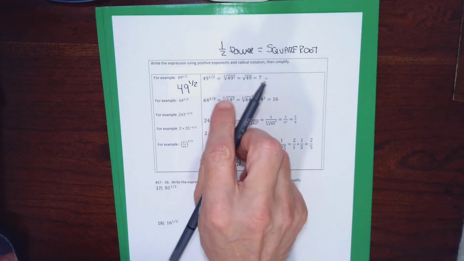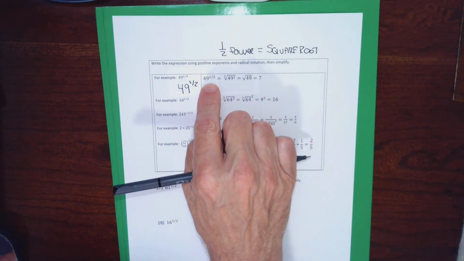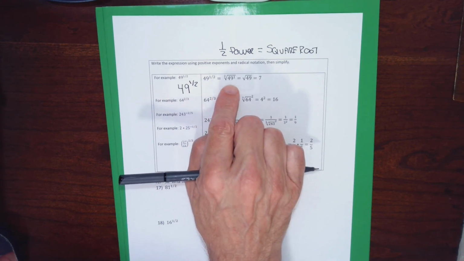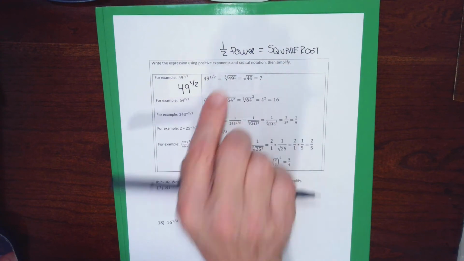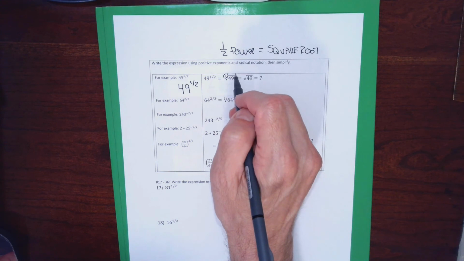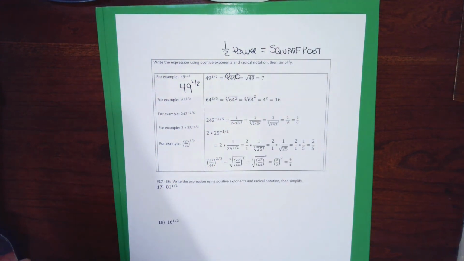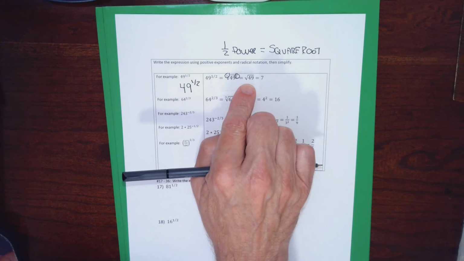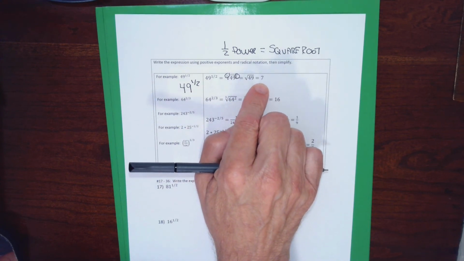Why is that? Because if I have a fraction exponent, I can turn it into a radical. The radical form of 49 to the 1/2 is the second root of 49 to the 1st. The index of 2, if it's not written, it's assumed. The exponent of 1, if it's not written, it's assumed. So 49 to the 1/2 ultimately is the same as the square root of 49, and that's 7.